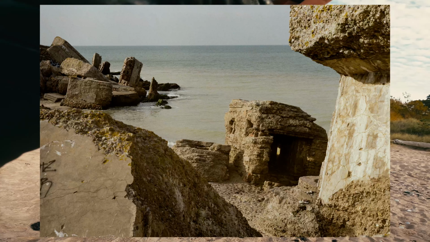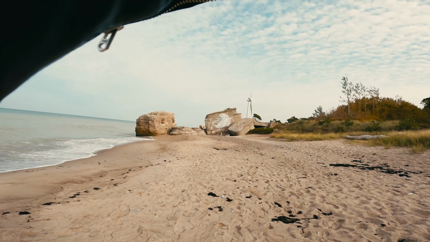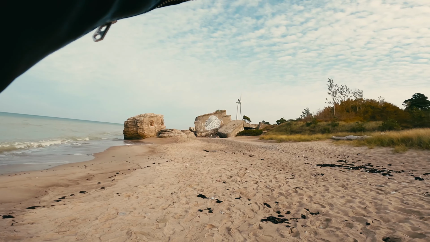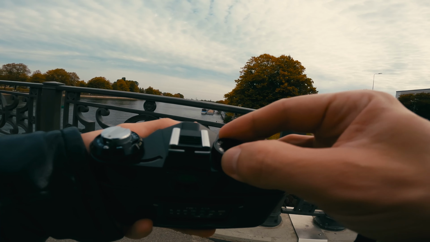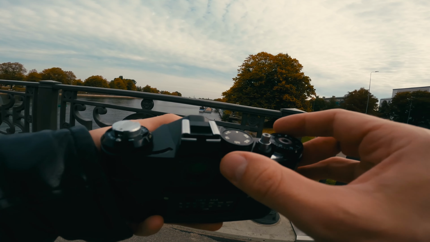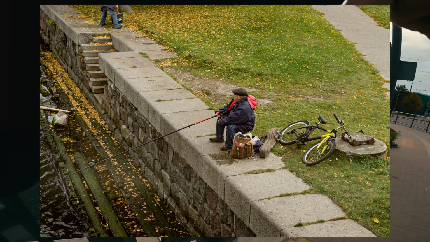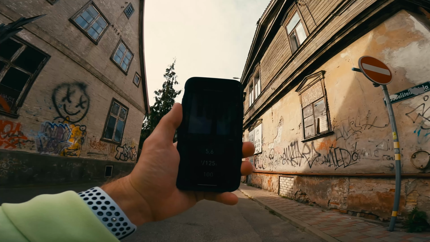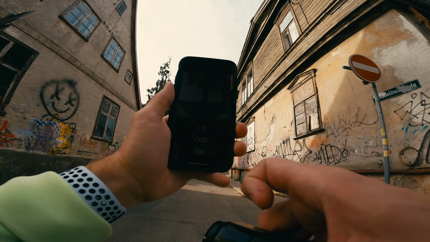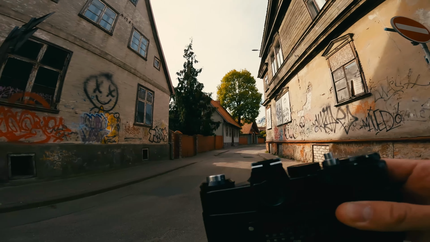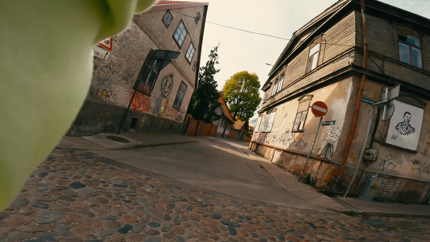Maybe vertical? I forgot to wind up. Always this problem with film. 5.6 and 125. So maybe we can widen our aperture a little bit, maybe 2.8, and it says I have to use the maximum shutter speed of 500.